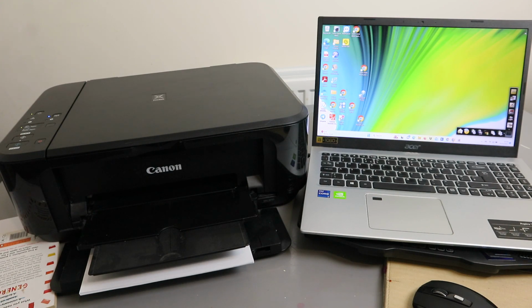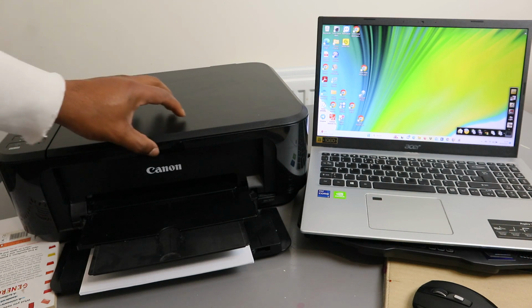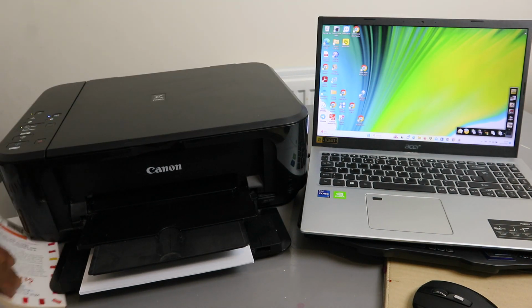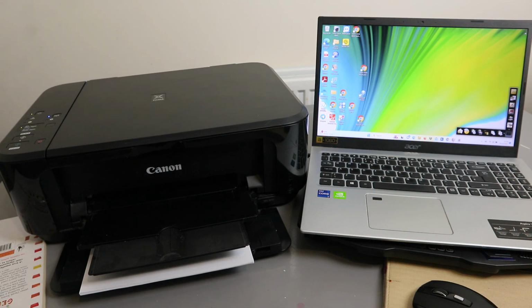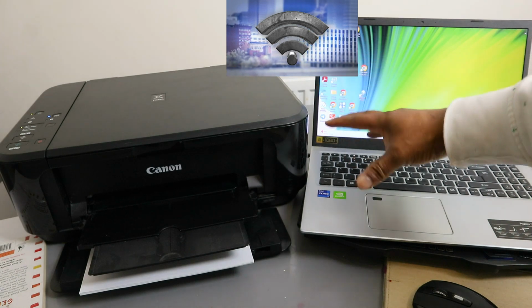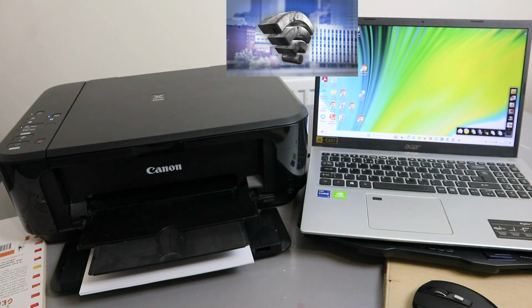I received a question. Someone asked how to print a document, a PDF document. To print a document from your laptop to a Canon printer, there are two ways to do this. First of all, you need to make sure the printer and laptop are both connected to the same network.